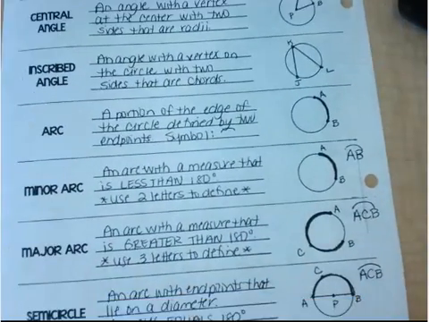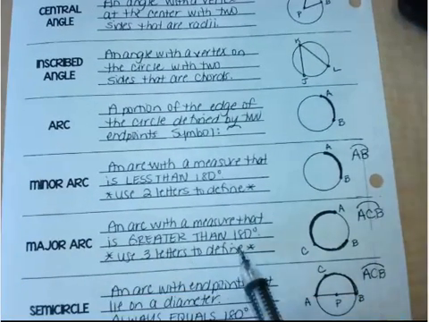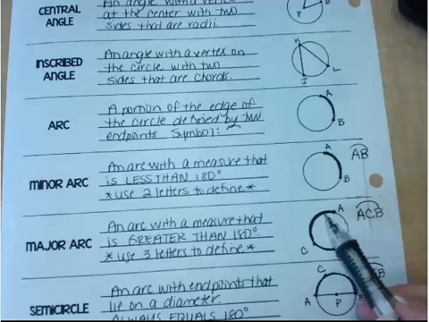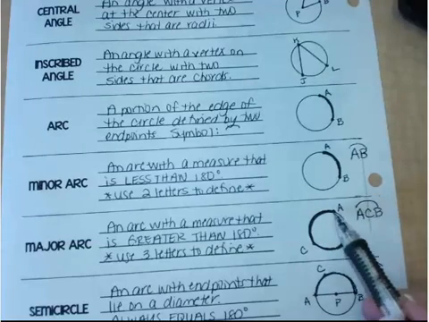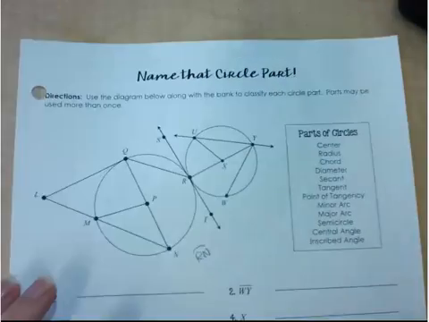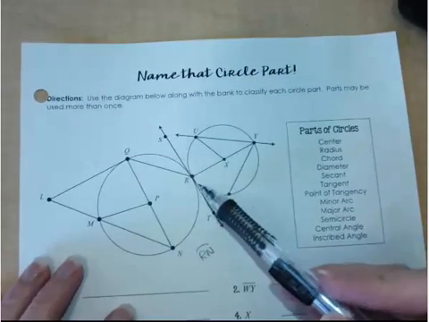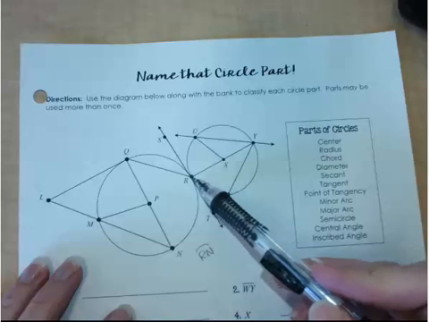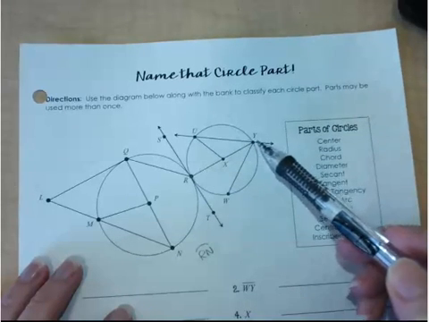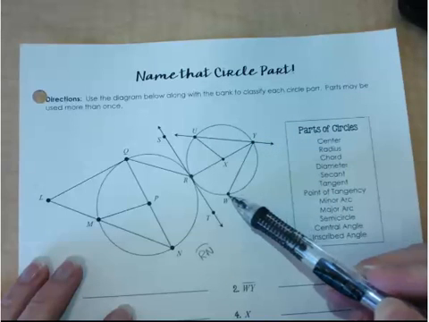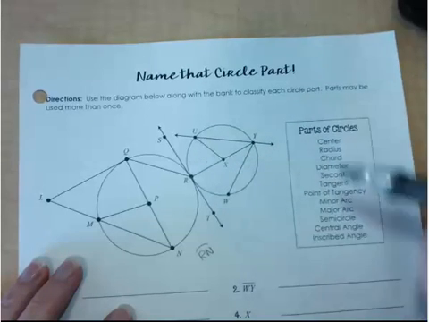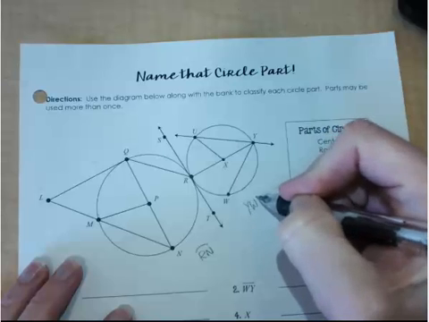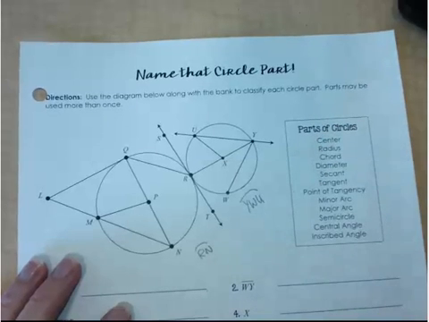And then a major arc is going to be where we have an arc that's greater than 180 degrees, and you want to put 3 letters and also make sure that these are going to be greater than 180. So if I look over here at this, I would make it as big as possible to make sure you get the right one. You could do Y, W, U. So then you're going to do Y, W, U, and we want to have 3 letters over that.